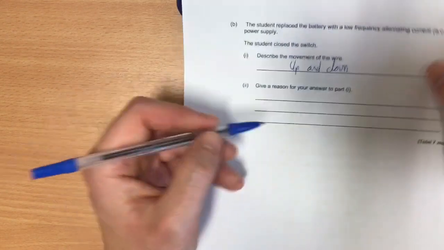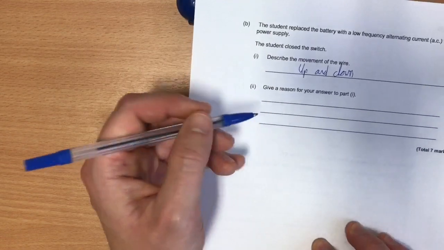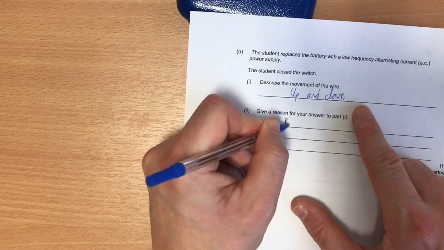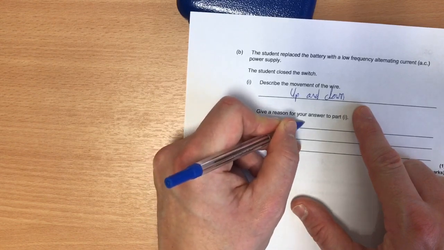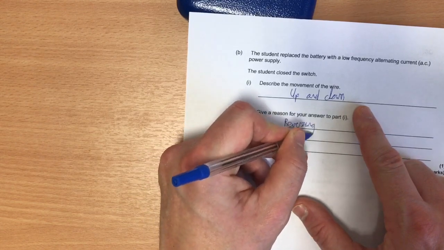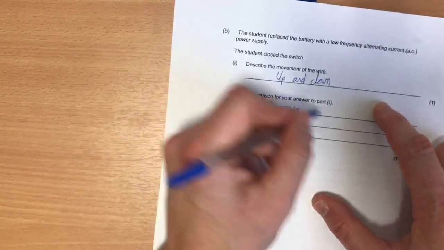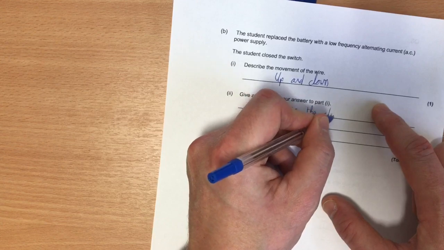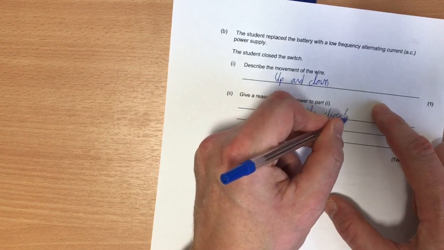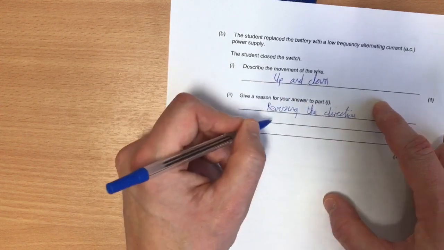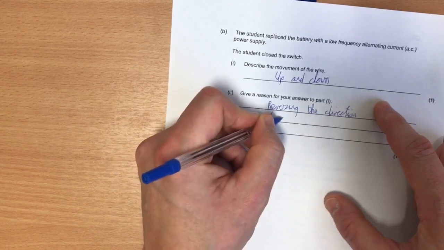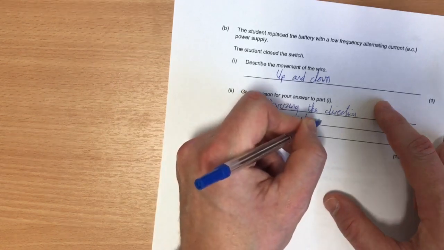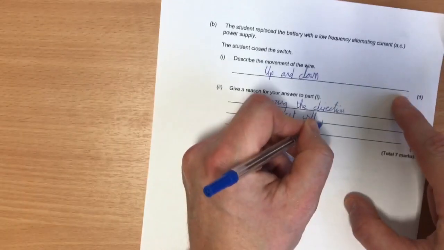And part 2 asks you to explain that. Well, because reversing the direction of the current will reverse the direction of the force.